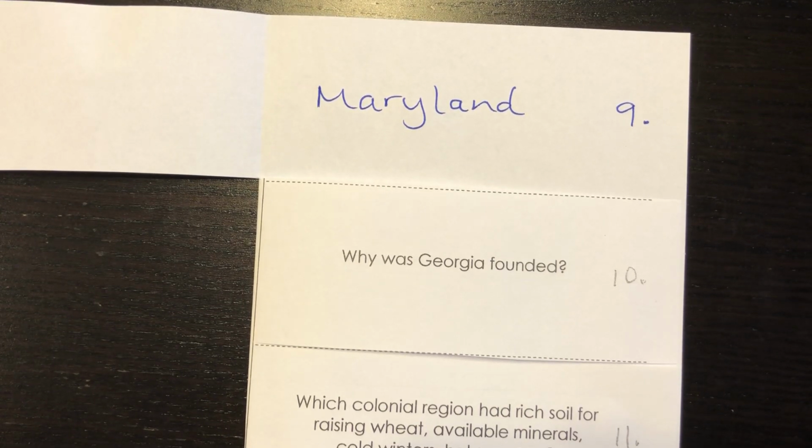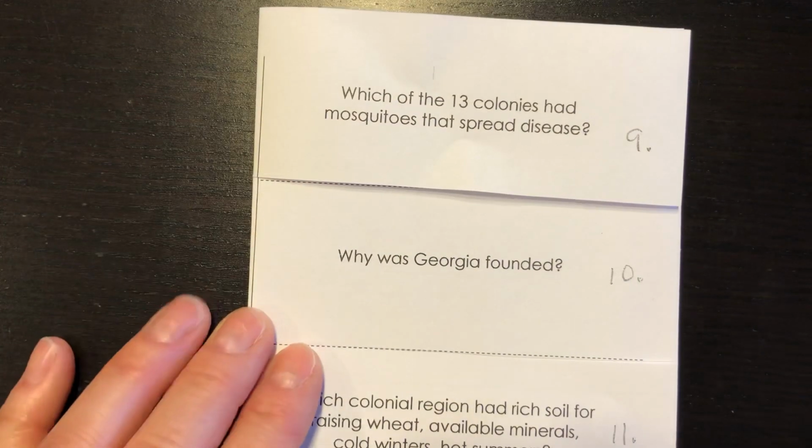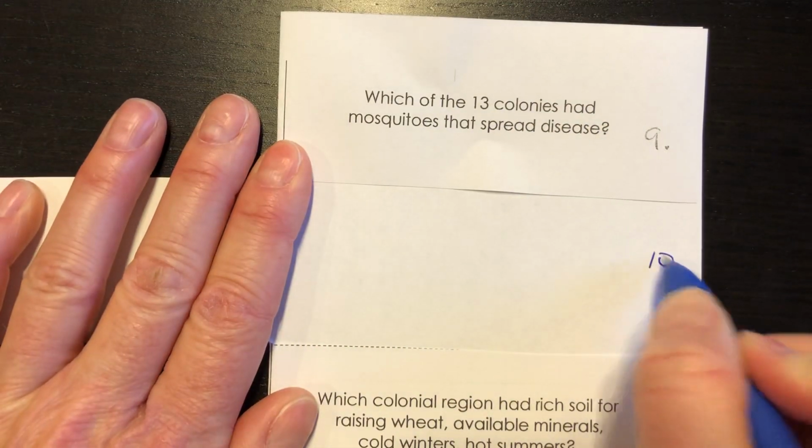Okay. Why was Georgia founded? Georgia was founded, remember how the people that, if they owed a debt, they automatically went to prison? Georgia was founded so that those people didn't have to go to jail. So open it up, put a number 10.